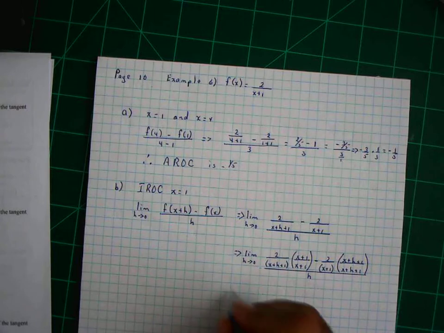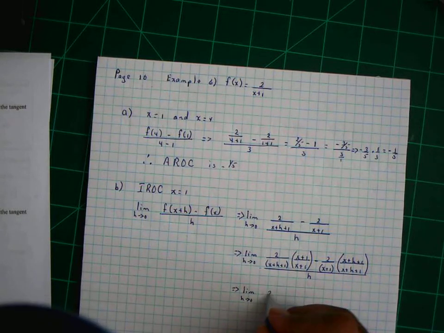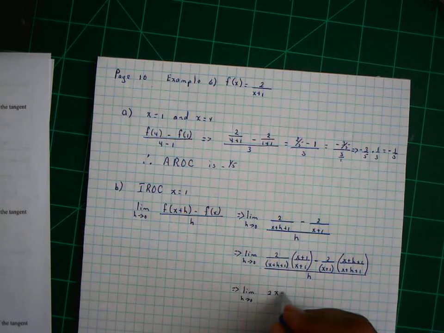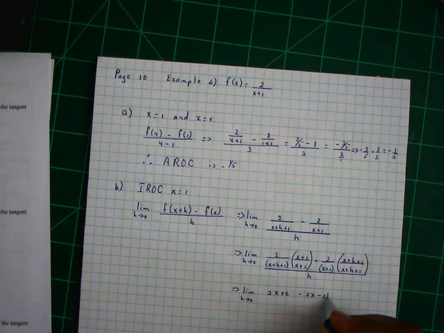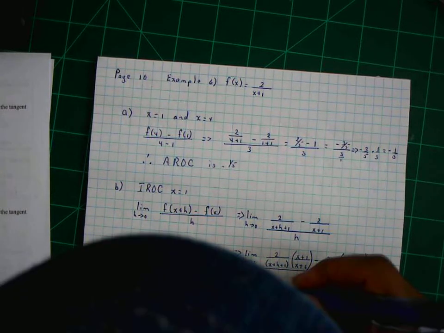Okay, so the limit as h goes to 0, and 2, I'm going to multiply the numerators, 2x plus 2 minus 2x minus 2h minus 2 in my common denominator, and I'm not going to expand the denominator out, I'm just going to leave that the way it is.